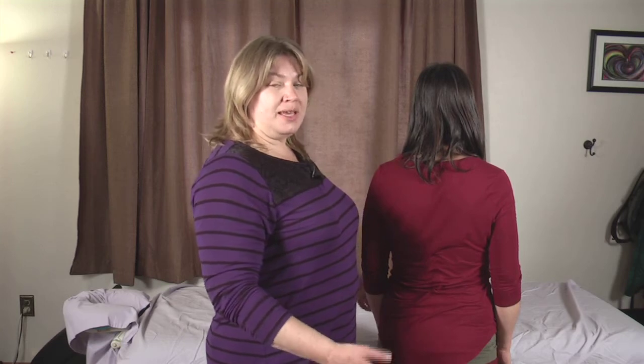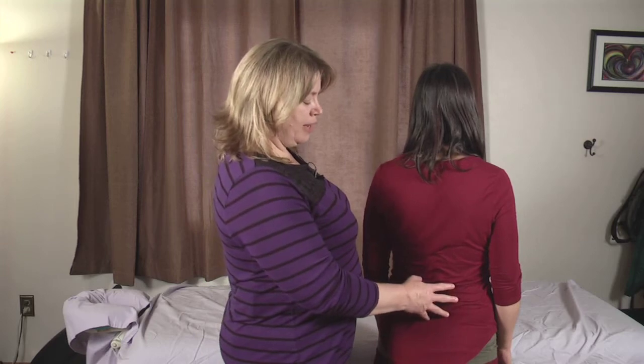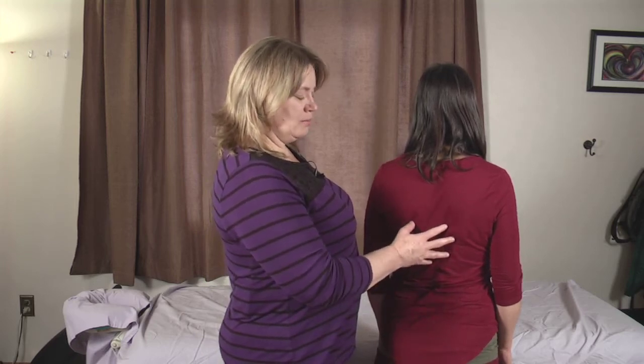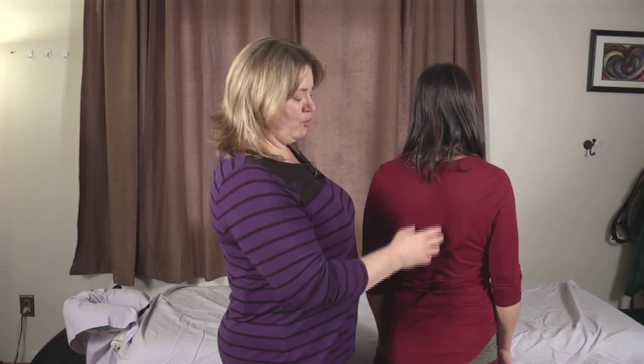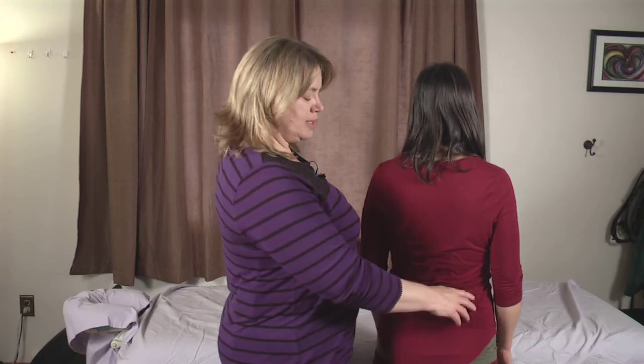Iliocostalis, right? Ilio being iliac crest, costalis being ribs. Now we're focused in this particular video on the Erector Spinae of the lumbar area and the thoracic area. Let's say the full thoracic area, but I'm mostly focused on the lower thoracic, okay? So iliocostalis begins at the iliac crest.